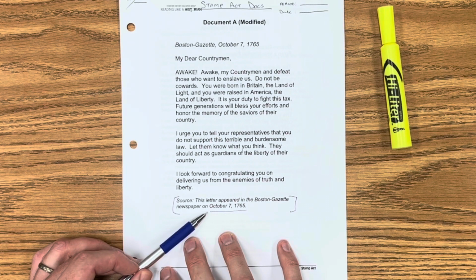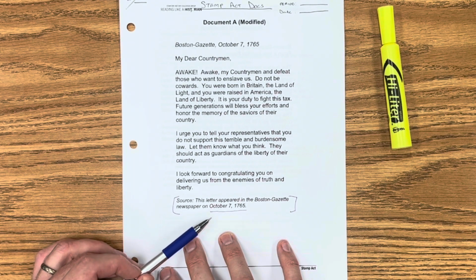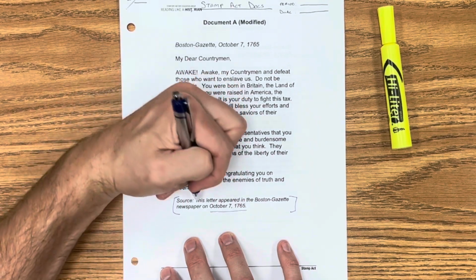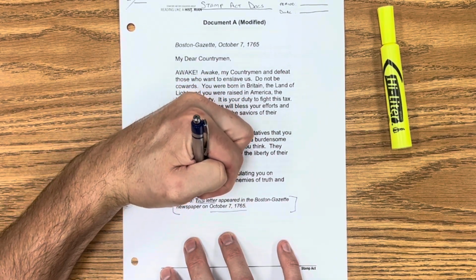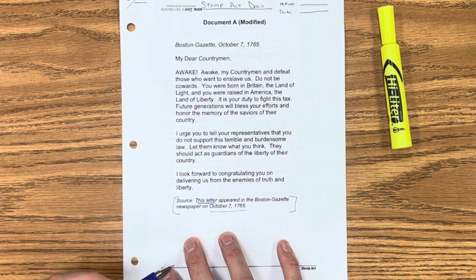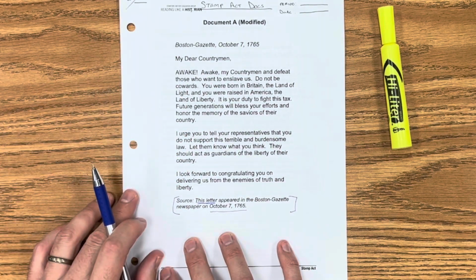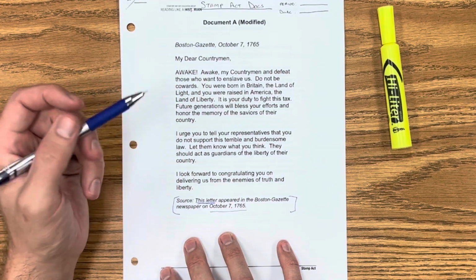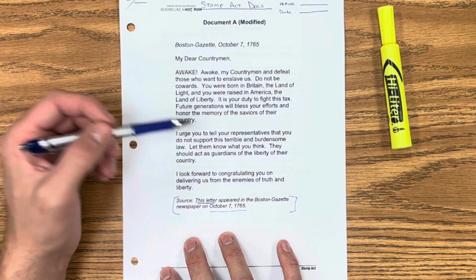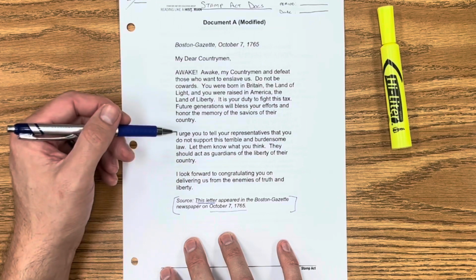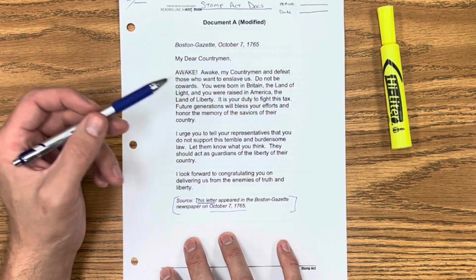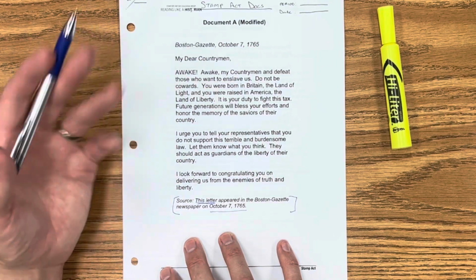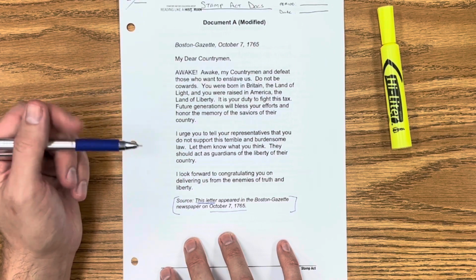This is a letter, and it appeared in the Boston Gazette newspaper on October 7th, 1765. Okay, so if I think about beyond just being a primary source, what is it? It's a letter to a newspaper. So sometimes people will share their opinion about things that are going on. They'll submit the letter to the newspaper editor, and if the newspaper editor deems it noteworthy or interesting, or whatever the criteria they have, sometimes they'll print that inside the newspaper.